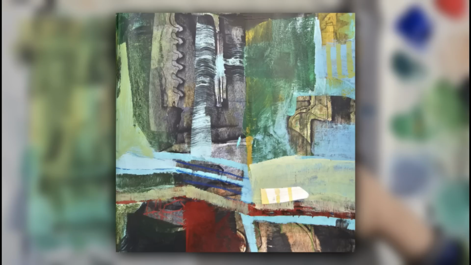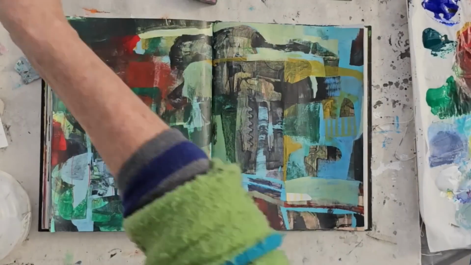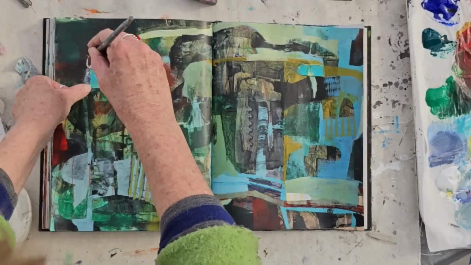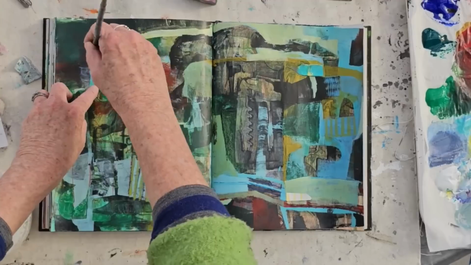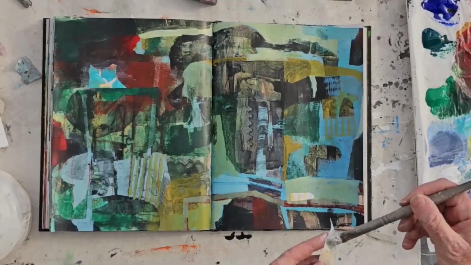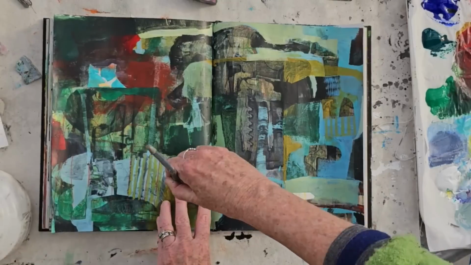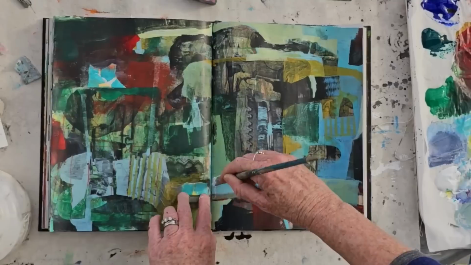And it's a combination of line, shape, colour, and now adding these bits of collage in just to add another interesting effect. But they have to be integrated so that they don't stand out. They have to be something that you notice when you come in close.